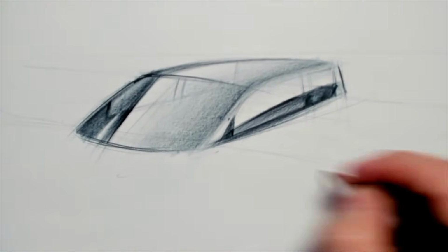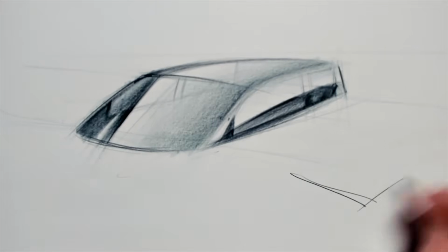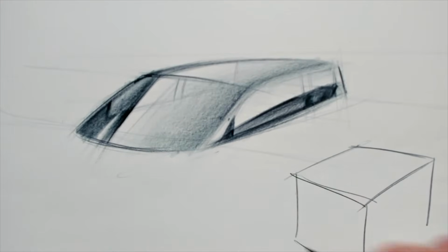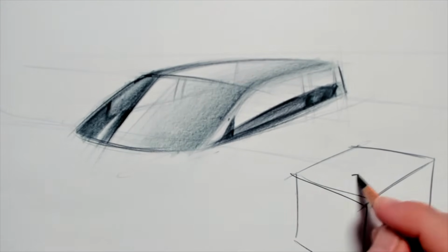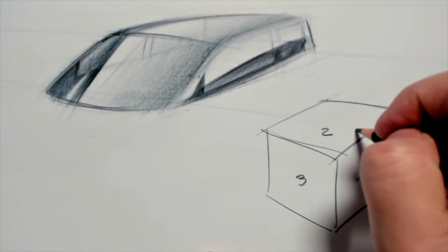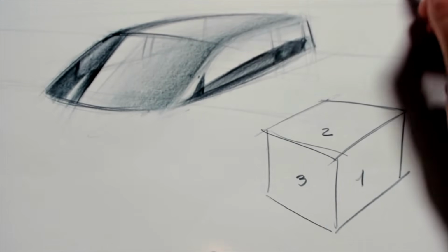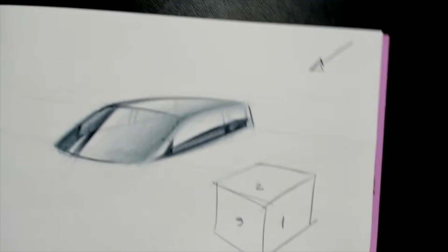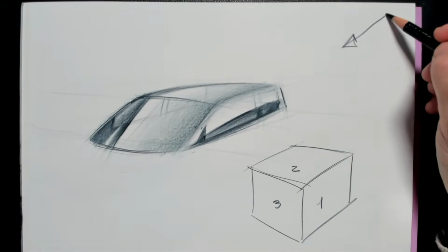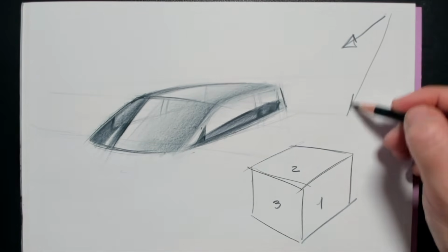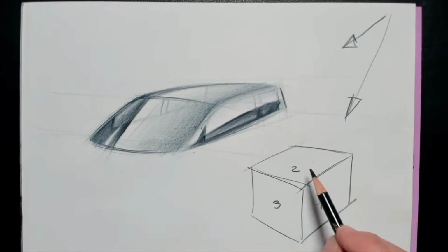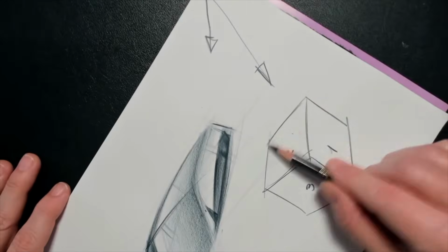I can make a little sketch for you here. When we have a cube, we have three main surfaces. Surface number 1, number 2, and number 3, okay? So the top, if the light is coming from here, okay? So light is coming from here. So this part is lighter, number 2. And we can do it like that. Look.